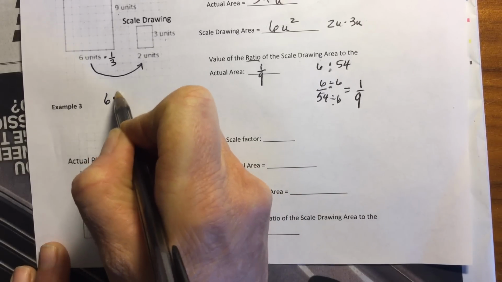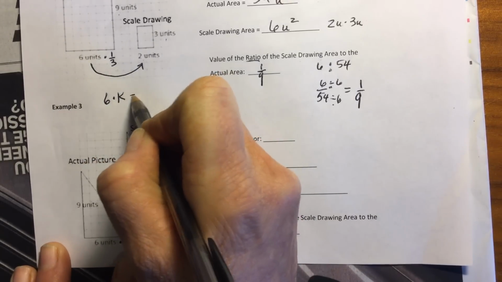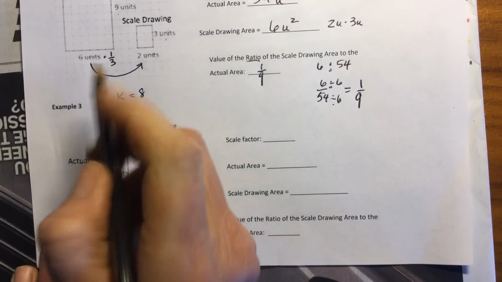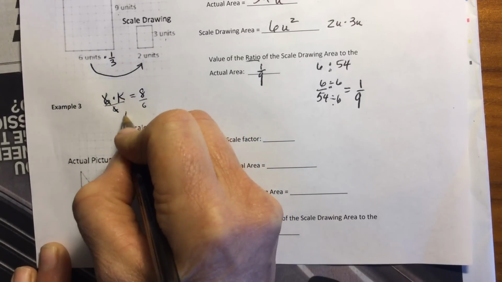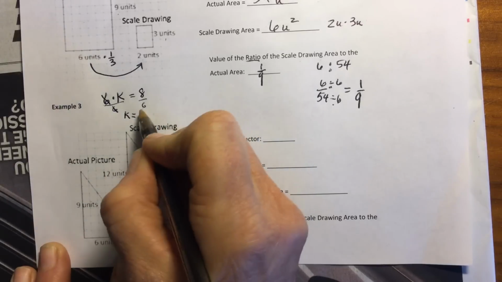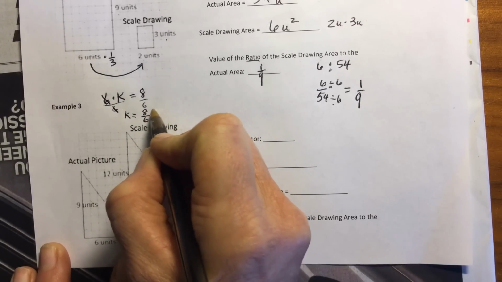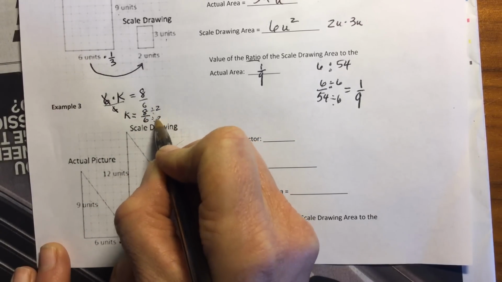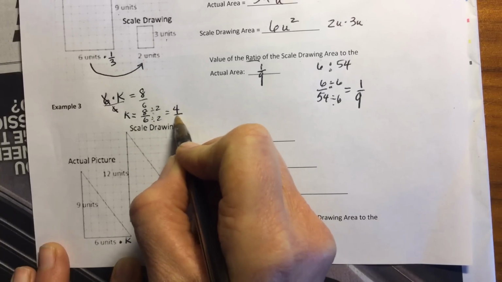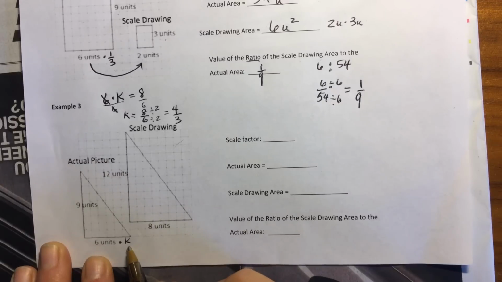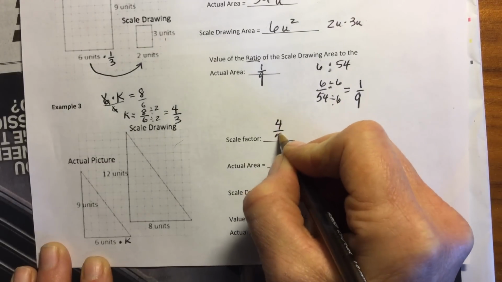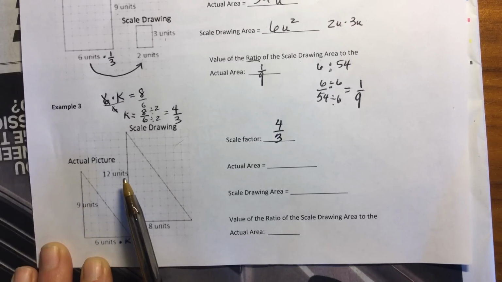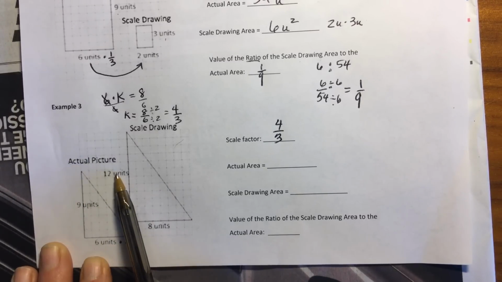6 times k has to equal 8. So to get k alone, I can divide both sides by 6, divide out, and that gives me 1k, or k alone. So it's going to be 8/6, but I can reduce that. I can divide out a 2 over 2, and so that's going to be 4/3. So if I take 4/3 times 6, I will get 8. And if you don't believe me, try it on your own. So the scale factor is 4/3, and 4/3 times 9 should give me 12.